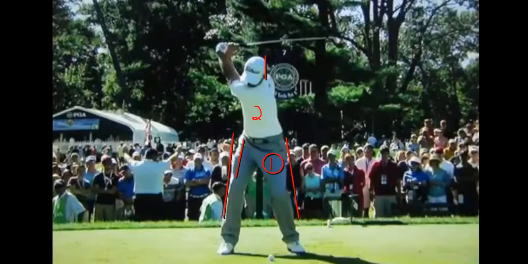Chest second. Chest catches the arms. Arms catch the club. So this will be the last thing to move. The absolute last thing to start forward.